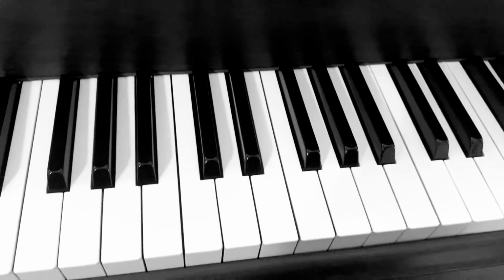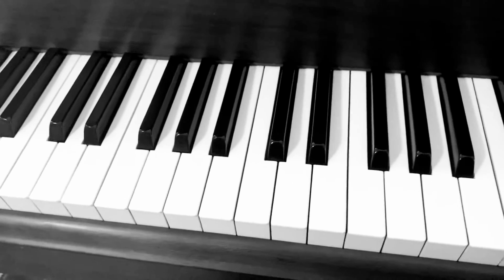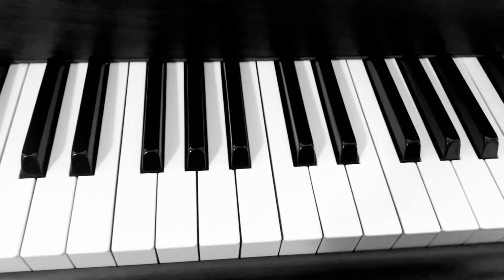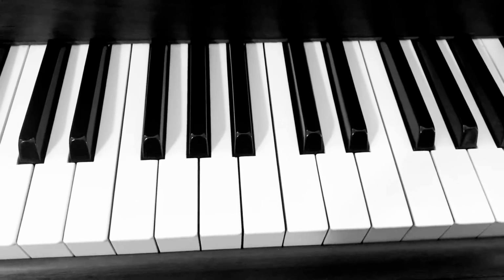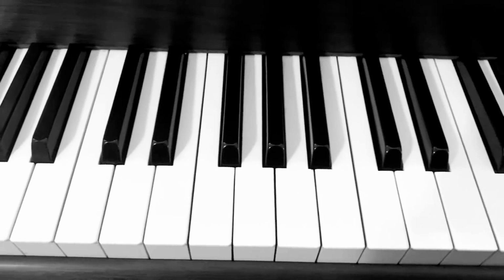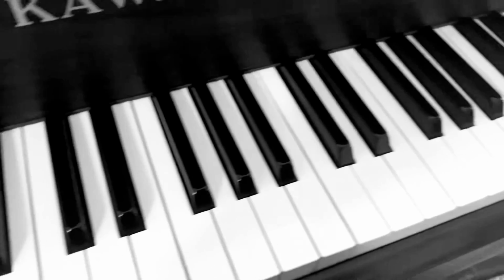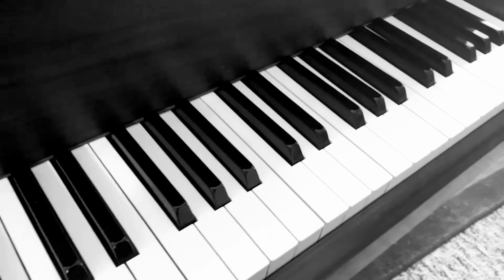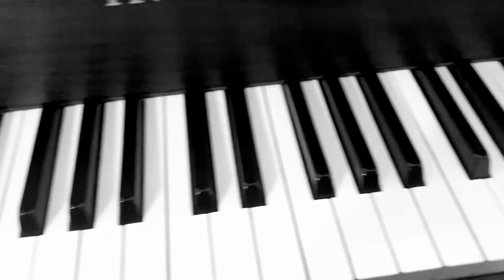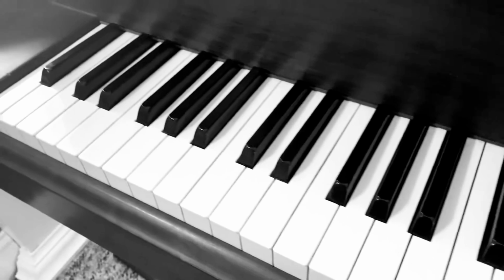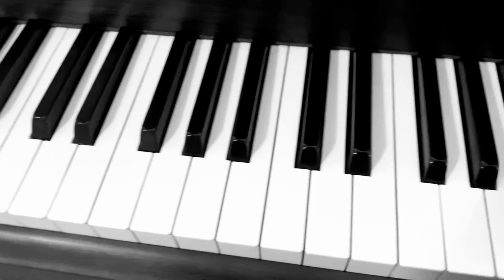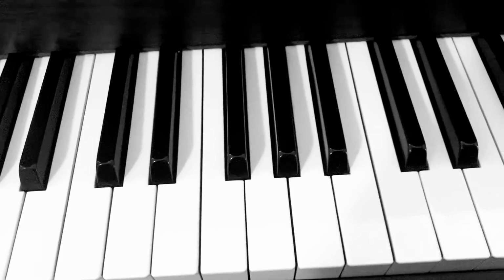Hello class, today we're going to talk about our notes and how they correlate on the piano and then a few other things. So we've learned about our notes being A, B, C, D, E, F, and G. But then when you get to a piano, you can get a bit lost in all those black and white notes. And there's a lot of them. There's actually 88 keys.